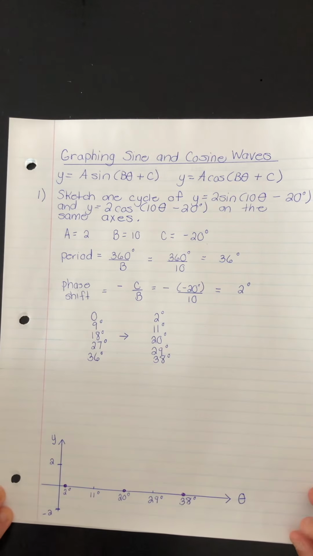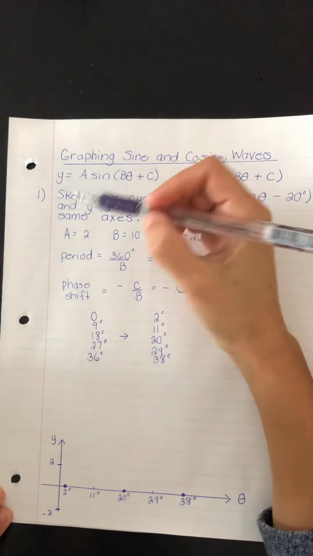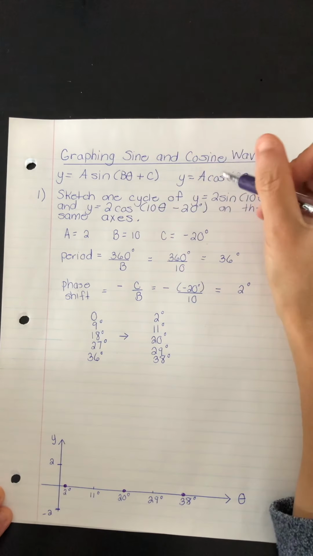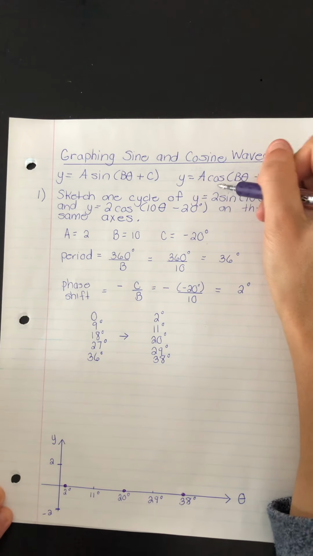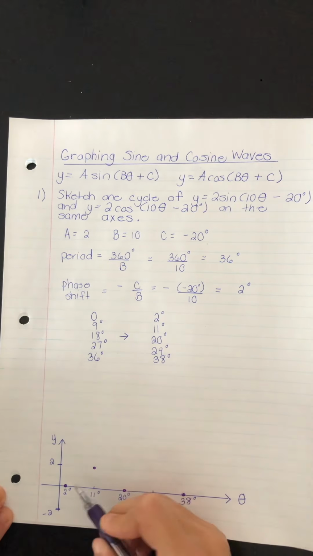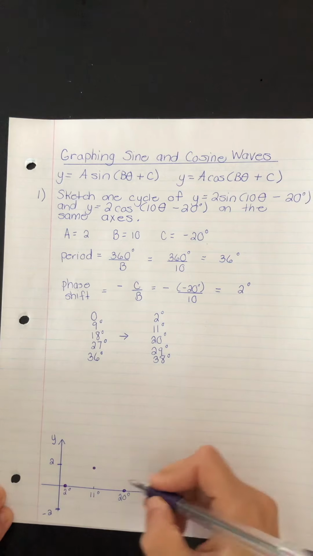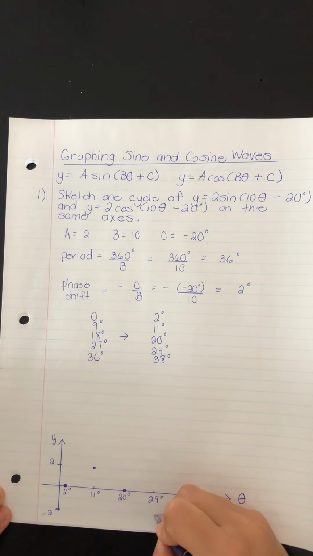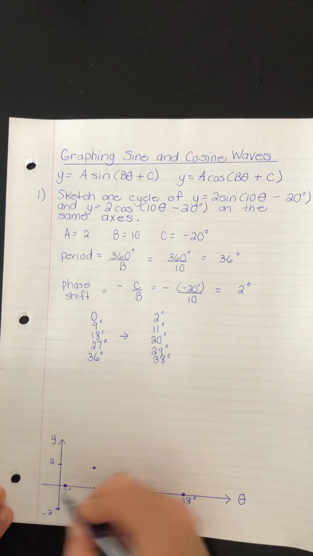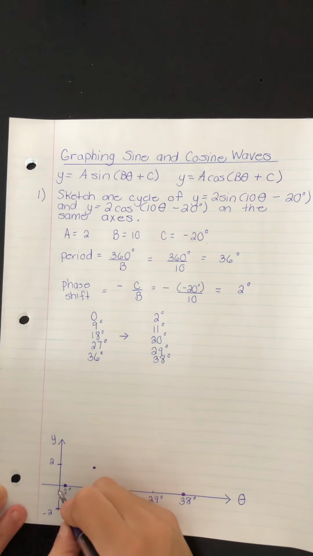And this is always based on the value of A. So A is +2, so we actually make sure our wave goes up first, which means at 29 degrees we'll be down here like this. And then just no ruler when you connect these because it's a wave.